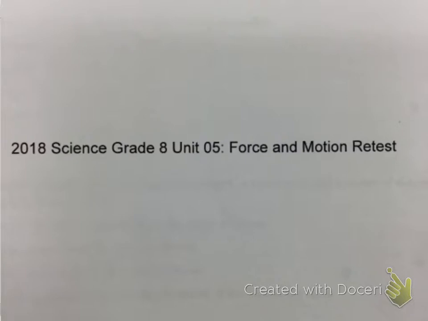Number 3, when an object is acted on by unbalanced forces, the object will always accelerate, continue in the same direction, continue at the same speed, come to a stop. Number 4, what is the acceleration of the car between 2 and 5 seconds? And I guess you're referring to the graph on the other page.